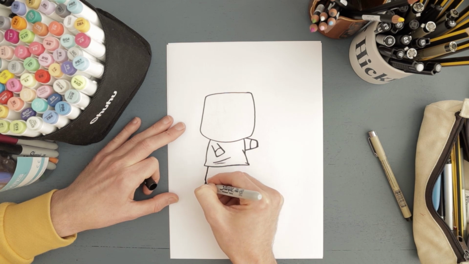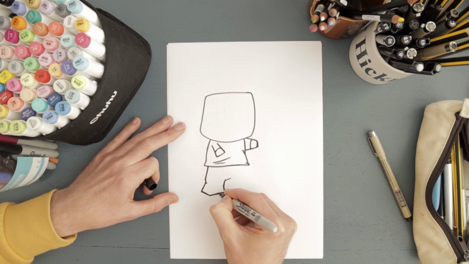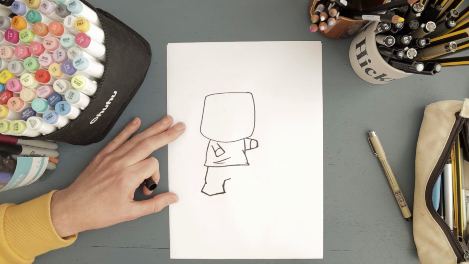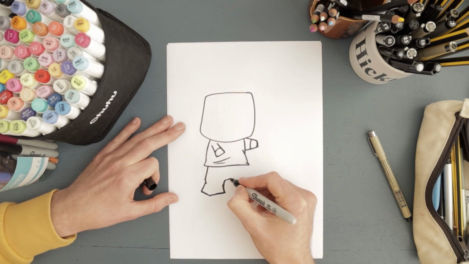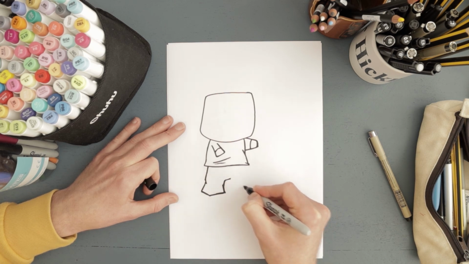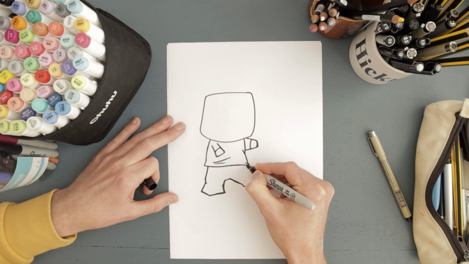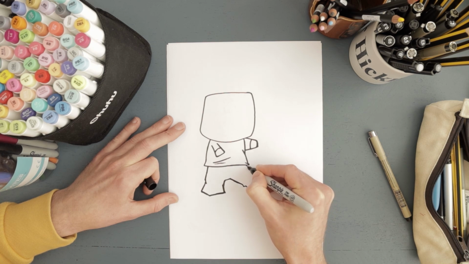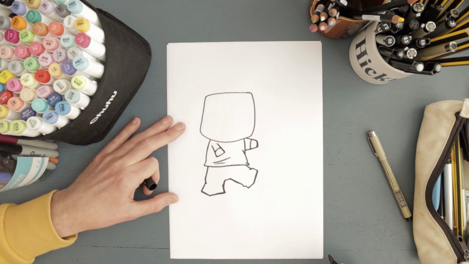So where his feet will go, I've made the trousers hang down a bit more. And again, I've made it a bit more jaggedy. Only a little bit jaggedy. Don't go crazy. And again, we're going to go out for his leg and then put a few little kinks in. Don't have to make his legs super long. And a couple of crease marks in his trousers.